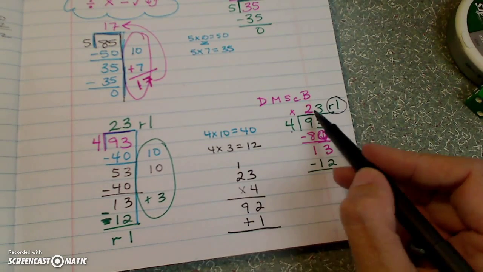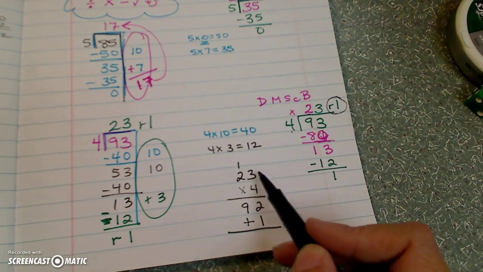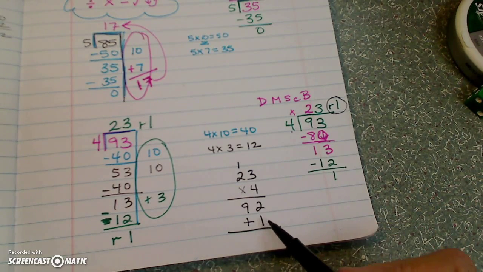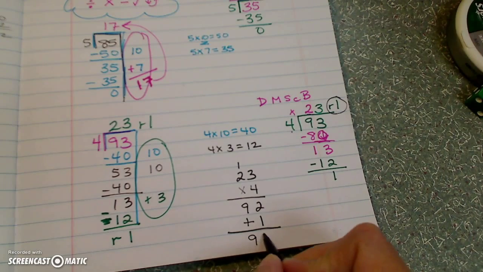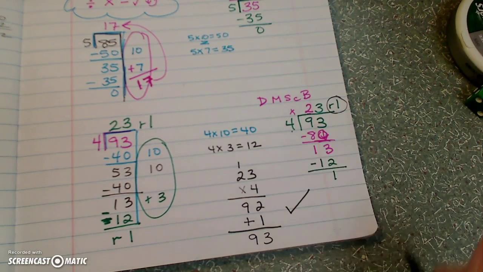Okay, here we divided and subtracted. Over here to check, we multiply and add. So 92 plus 91 is 93, and it checks out. Okay.